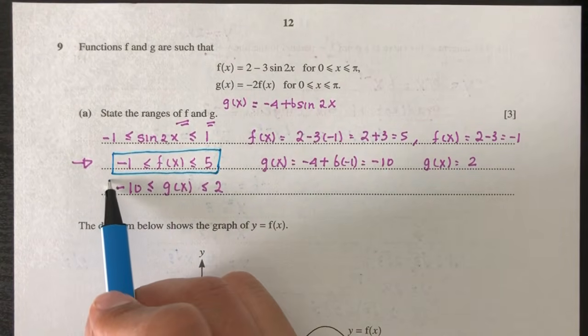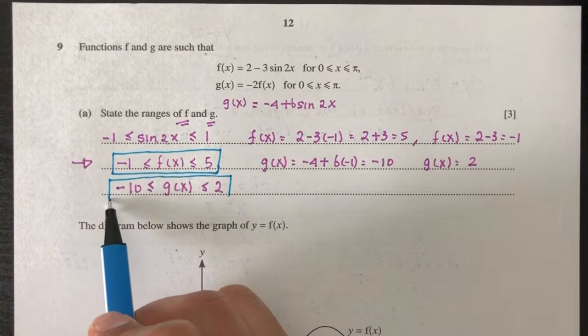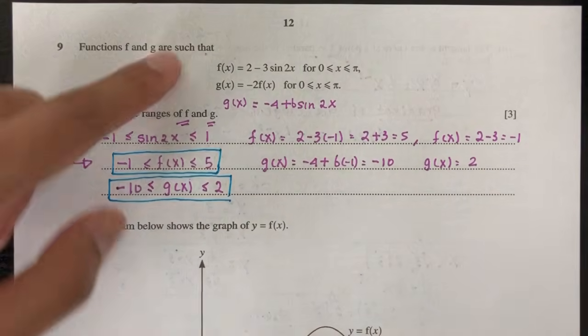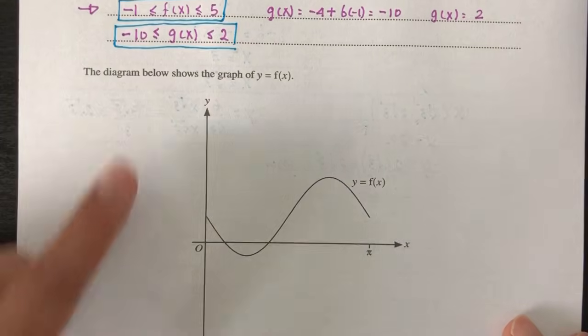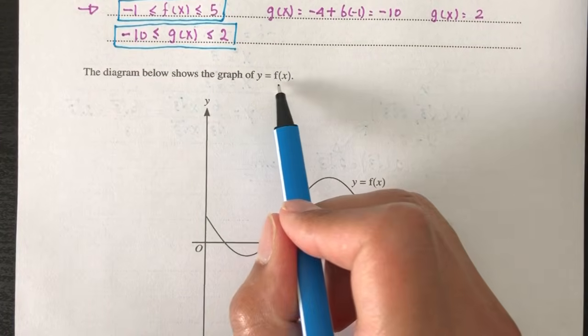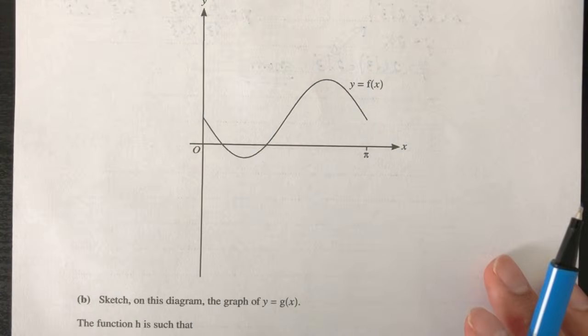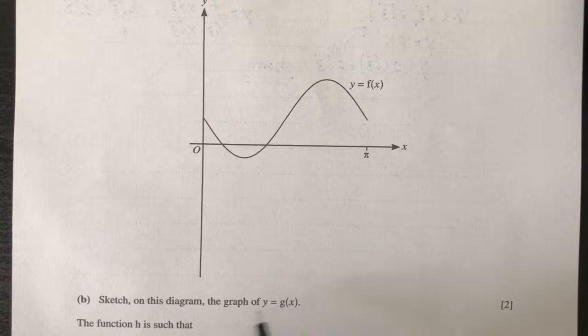Just by replacing the values and finding the limits, you will find the range of each of the functions. Now the diagram shows a graph of y equal to f of x. Now we have to sketch the graph of y equal to g of x.